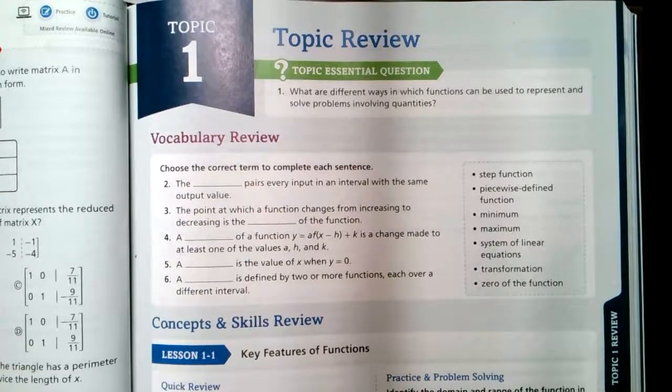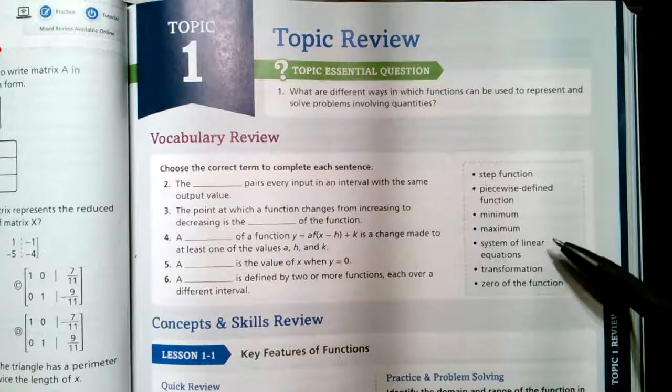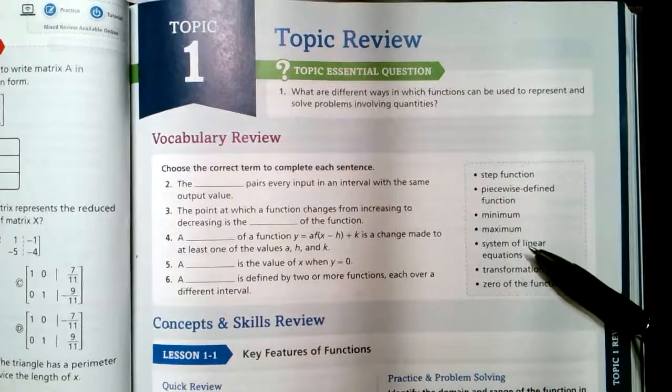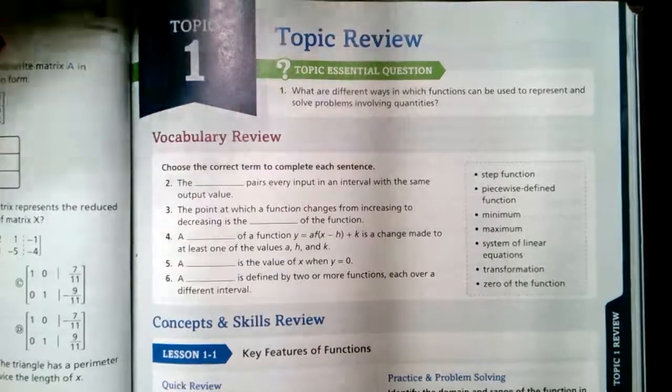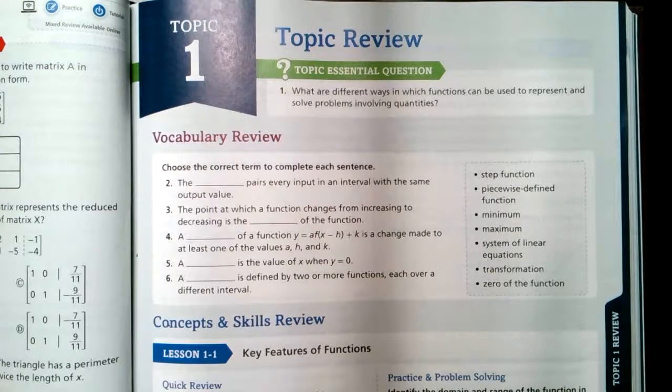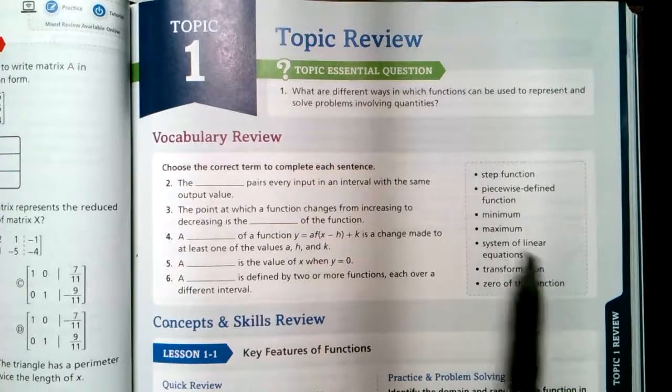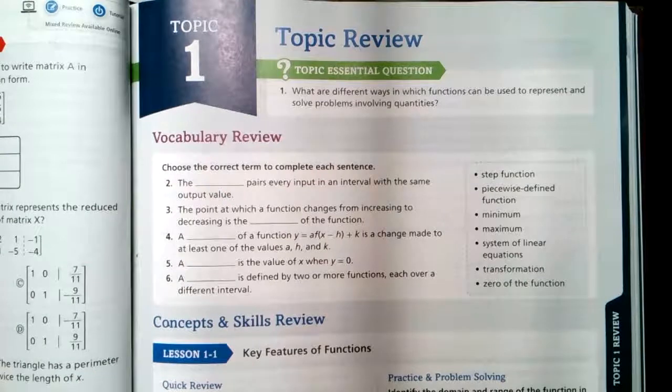So topic 1 review, there's a little vocab review up at the top. You're more than welcome to check out the key, right? That solutions manual that I put in Canvas to see what those answers are. It's a great idea to understand what vocab words you're supposed to know, because questions on the test might say something like find the maximum, and then you're like, well, what's the maximum? So make sure all those vocab words, you've got a solid understanding of what they mean and what they're expecting you to do if they use those words.